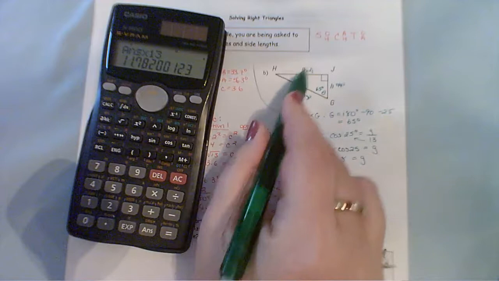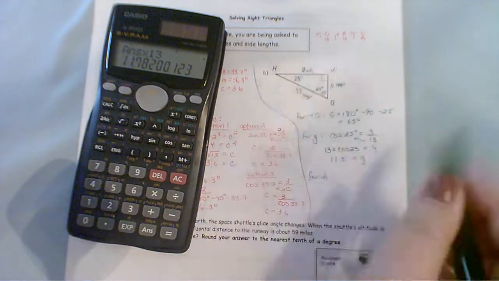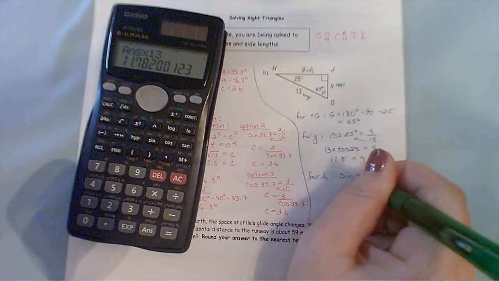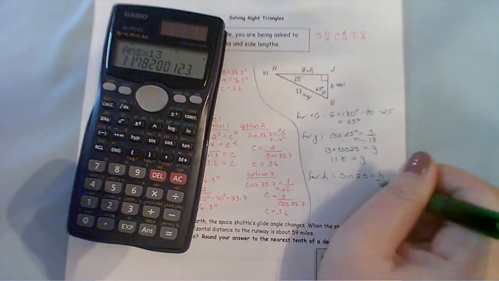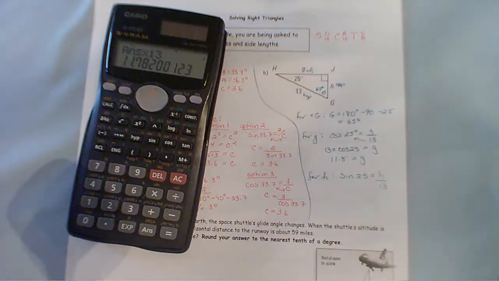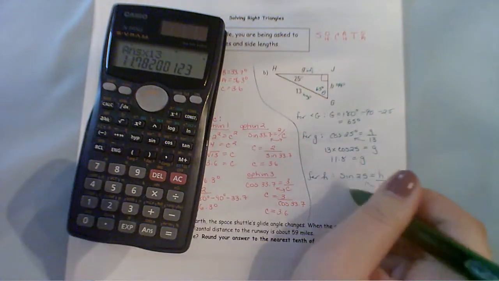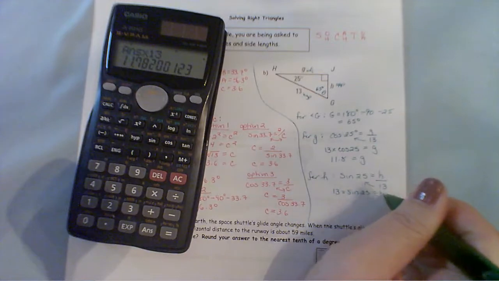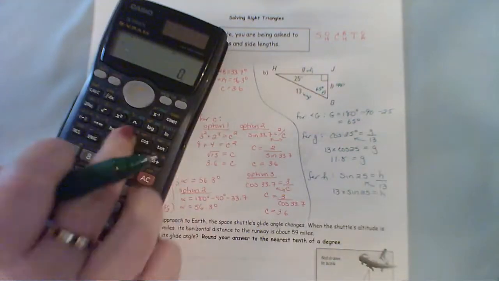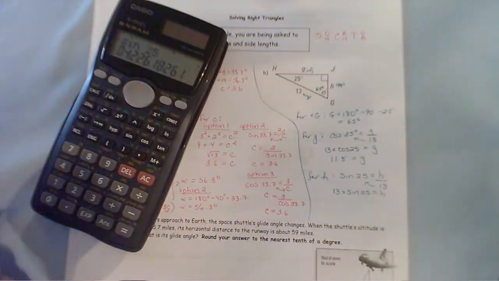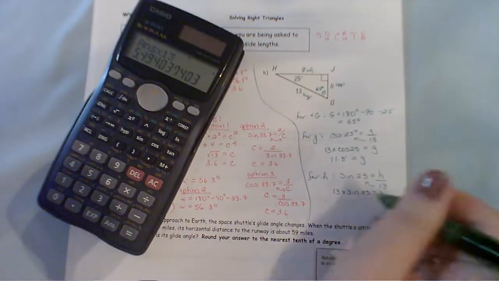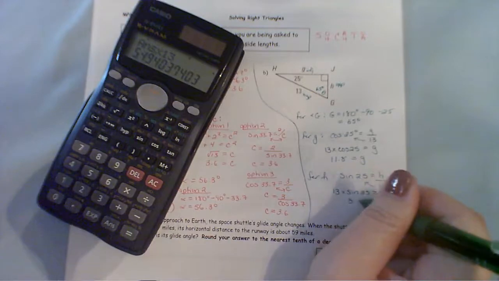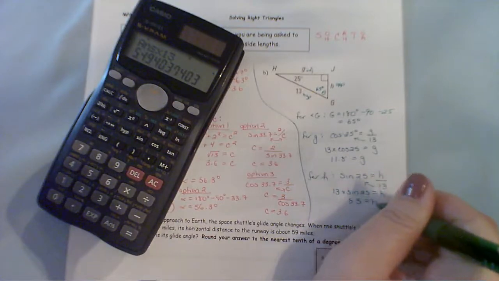Opposite and hypotenuse to the 25. This is a sine situation. So sine 25 equals opposite, which is h, over hypotenuse, which was the 13 number. Kick the 13 up to the other side. 13 times sine 25 gives you h all alone. In my calculator, I do the sine 25 first. I press equals, I get that decimal, and then I just go times 13, which to one decimal place, 5.49 is 5.5.